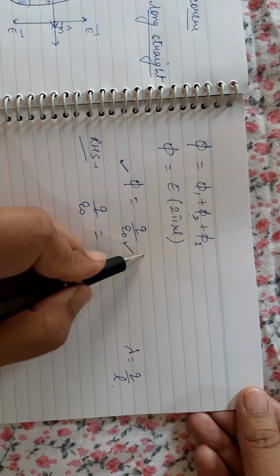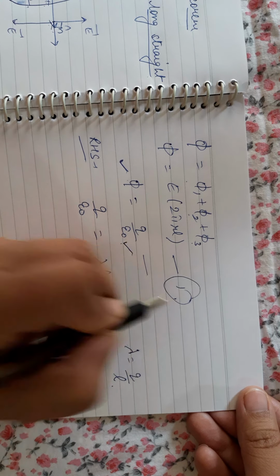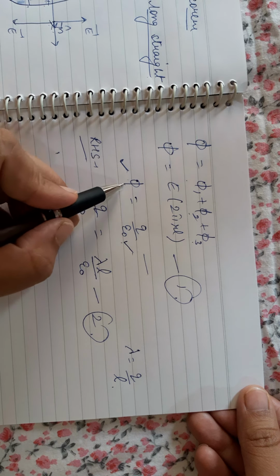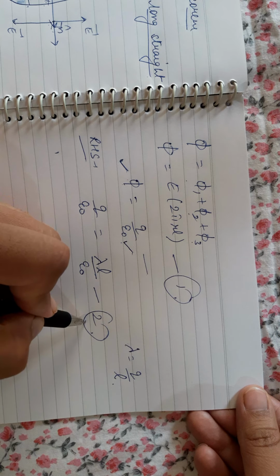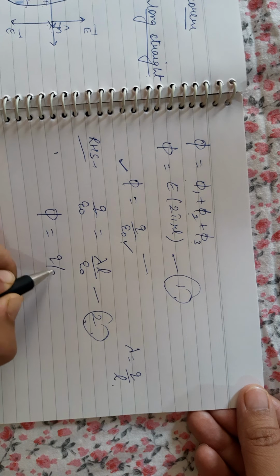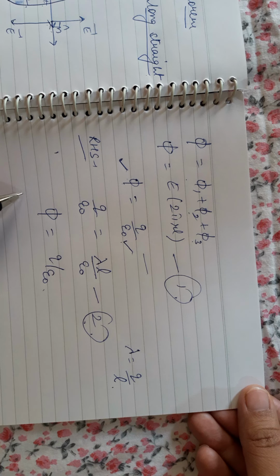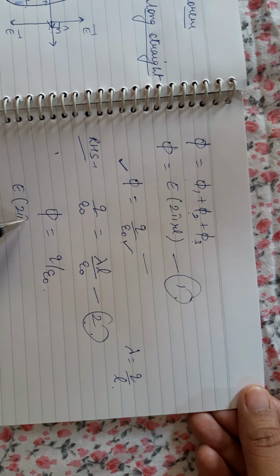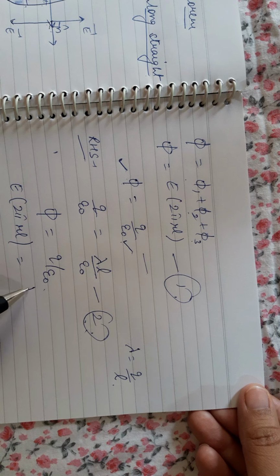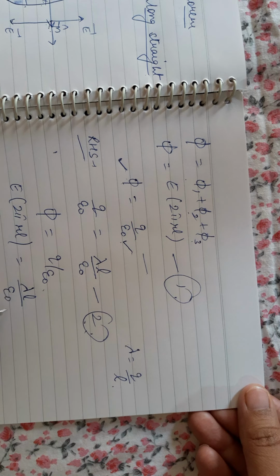Now we are having one is this equation and the second is this equation. Gauss theorem says that first equation and second equation should be equal to each other. So we know that phi is equal to Q upon epsilon naught. Phi from equation 1 we have obtained E into 2 pi RL, and Q upon epsilon naught from equation 2 we have obtained lambda L upon epsilon naught.